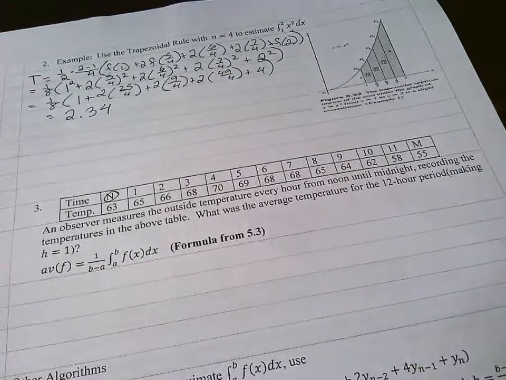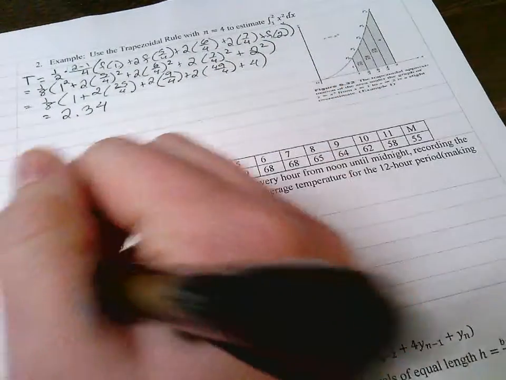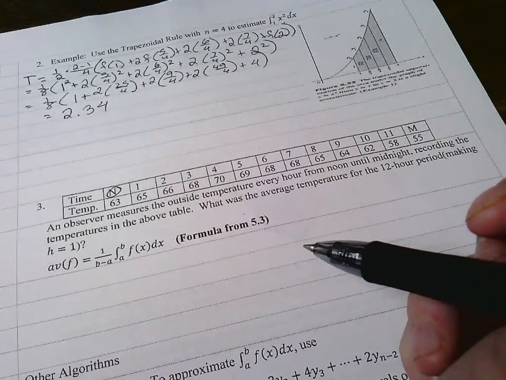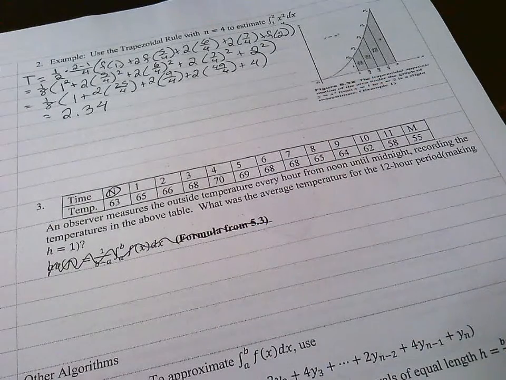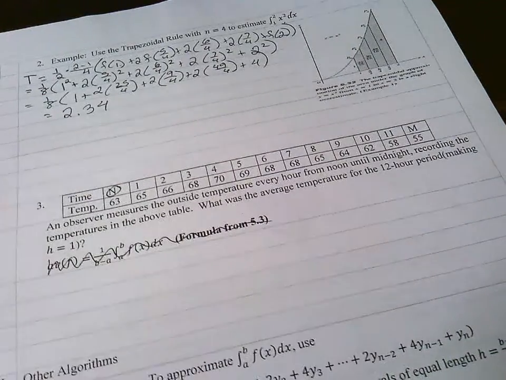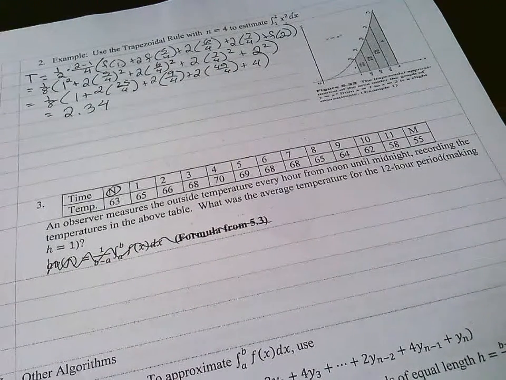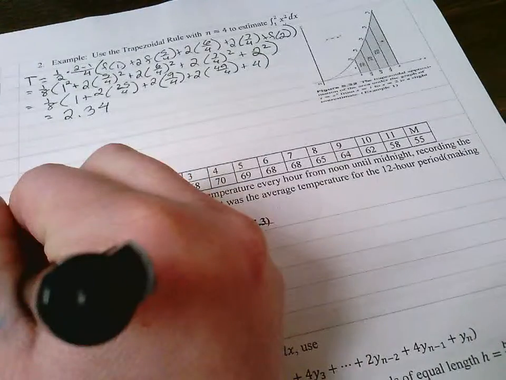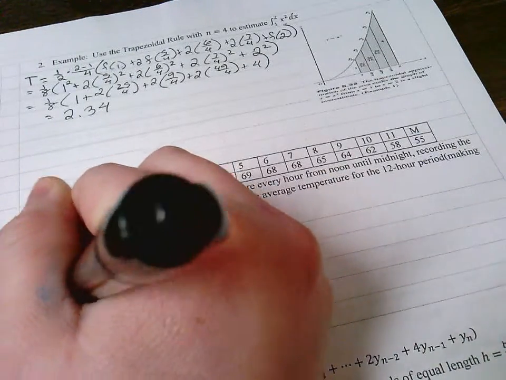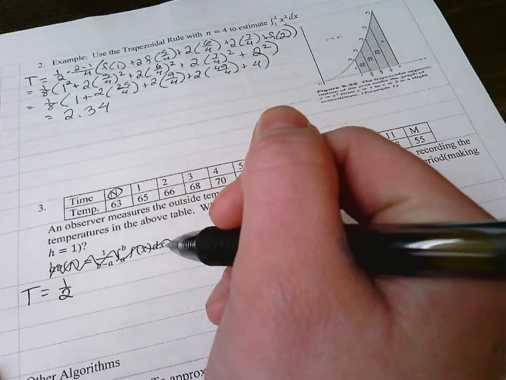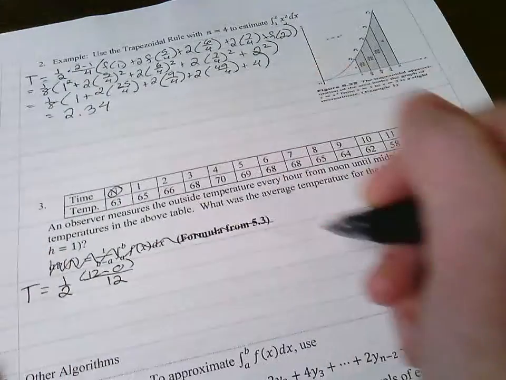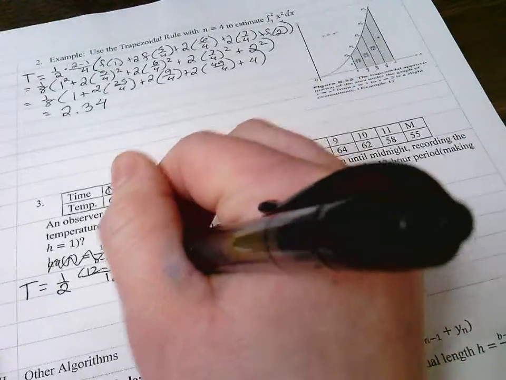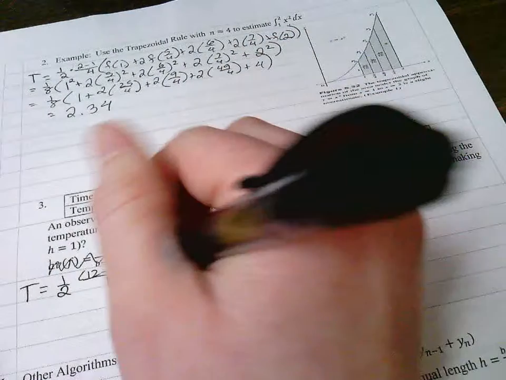So, trapezoidal rule. Don't worry about this either. Okay, so we're going to be using the trapezoidal rule to get this number. So you've got 1/2 times (12 minus 0) over 12, times f of 0, plus 2 times.